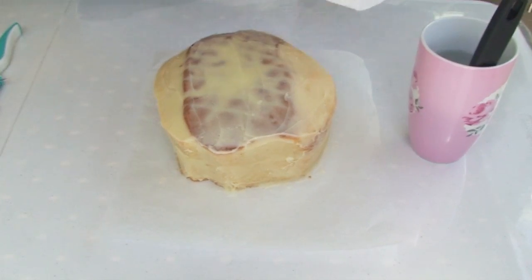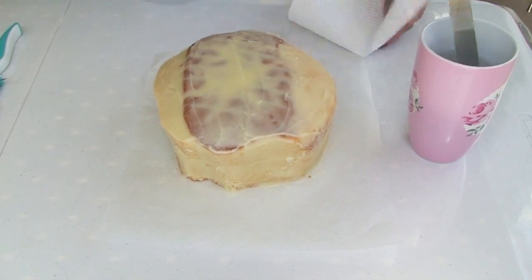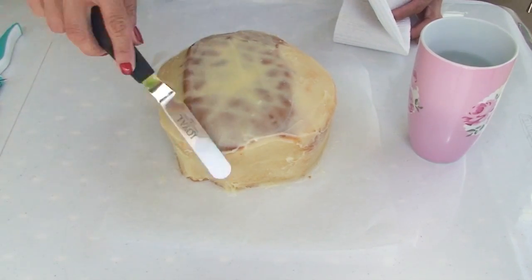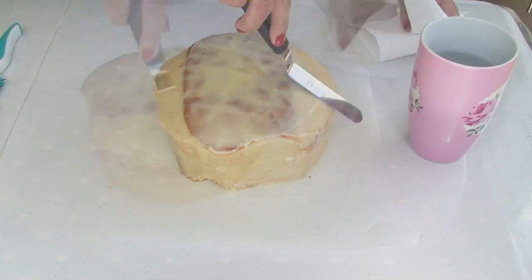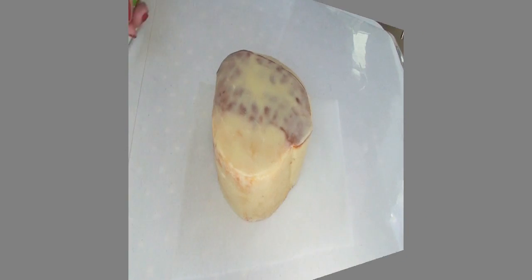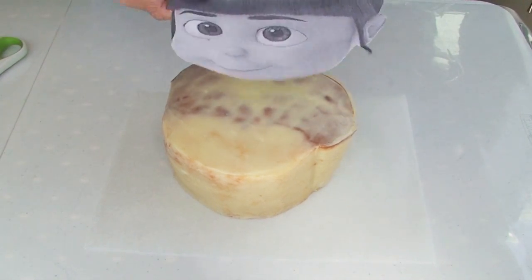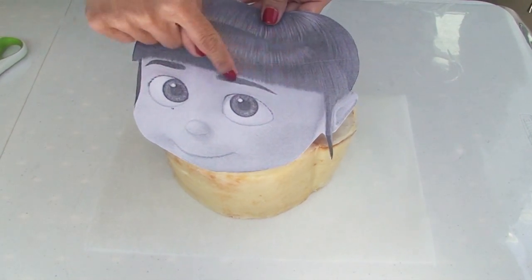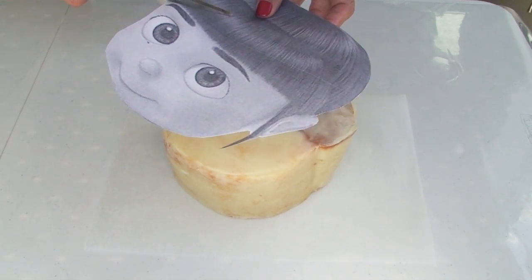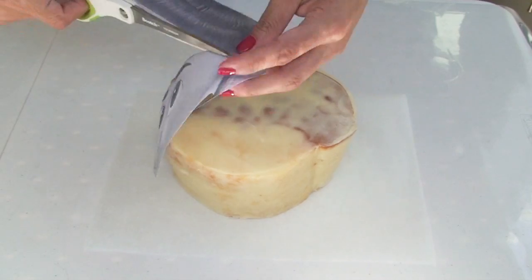Now that my cake has cooled in the fridge, I'm just going to make sure I've got a beautiful smooth finish by using some boiling hot water and dipping my spatula into it, cleaning off any excess water and smoothing the whole cake. Now I'm going to work on creating Agnes's face, so I need to cut along the bottom of her fringe in order to make the stencil a little bit easier to use when we're putting on the fondant.